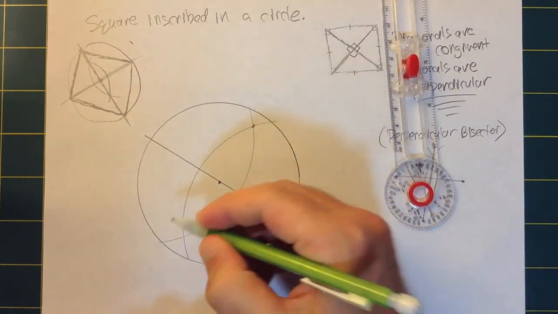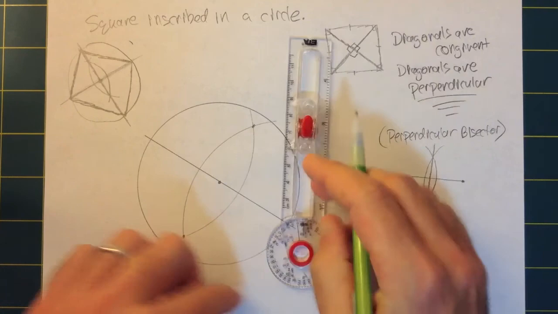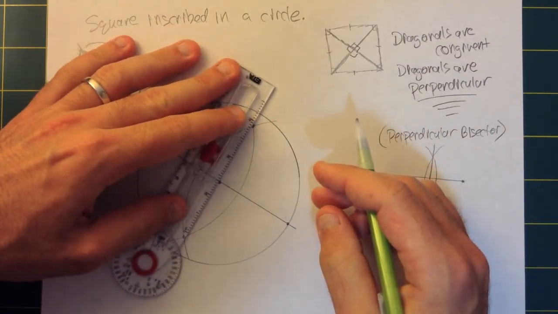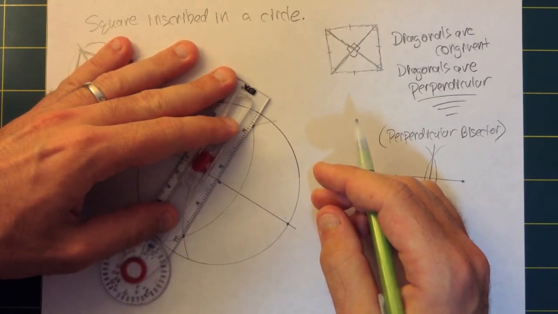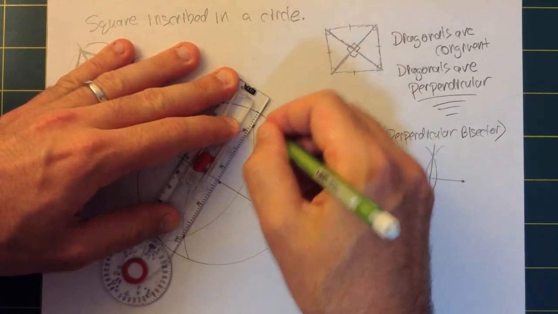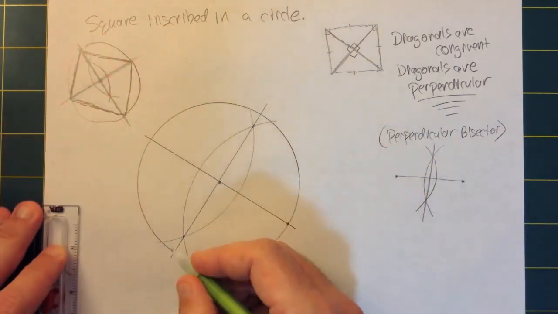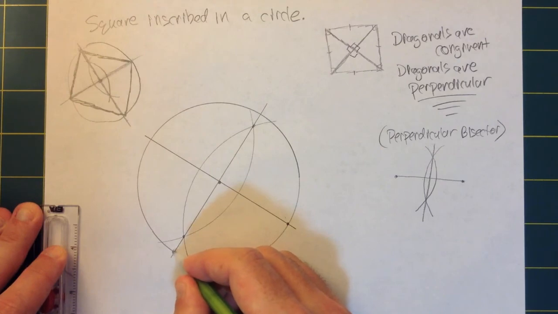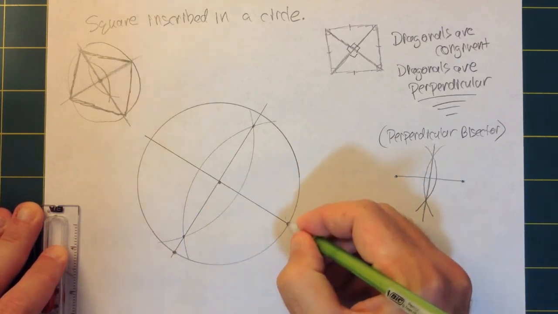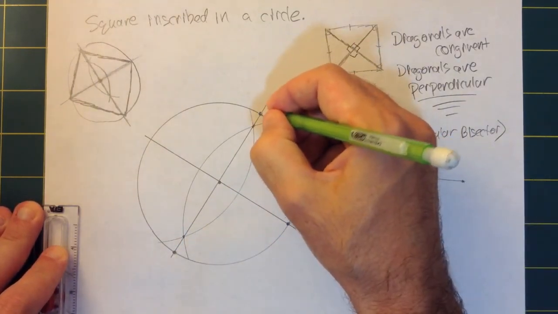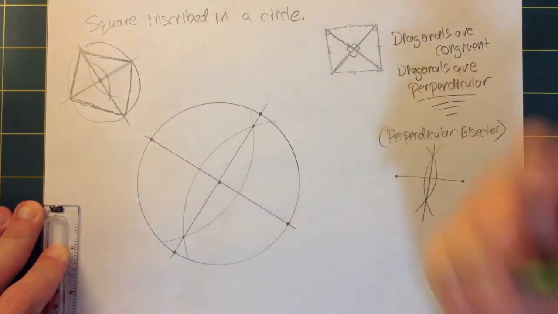This point is important, this point is important. So I'm going to connect those. And now this point is on the edge of the circle. This point is on the edge of the circle. This point is on the edge of the circle.